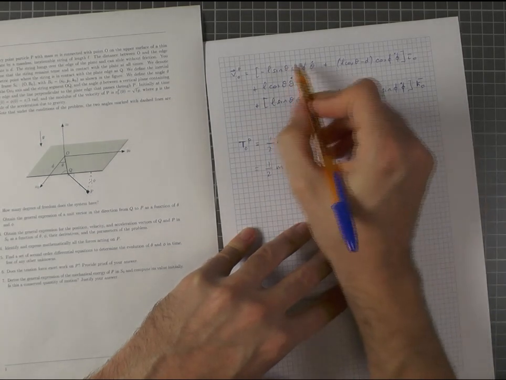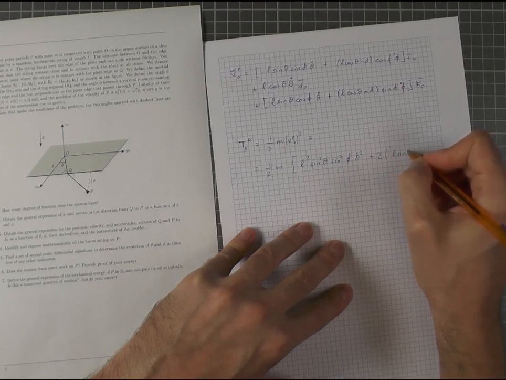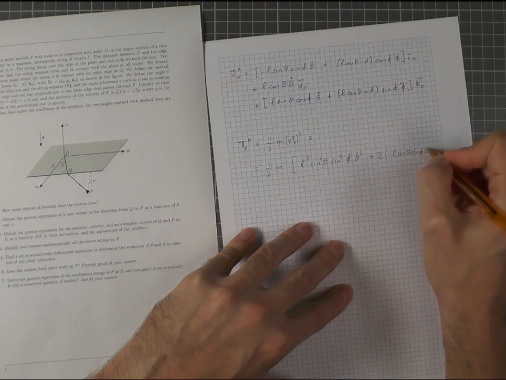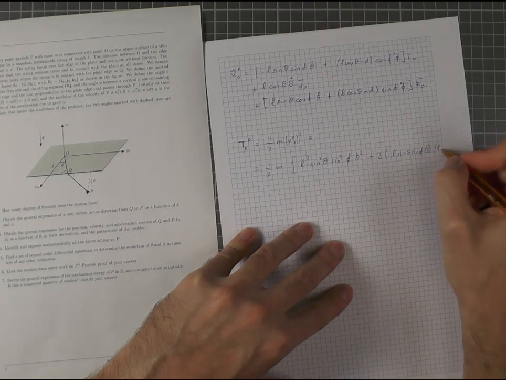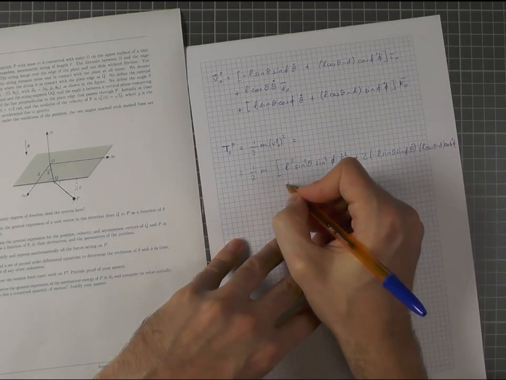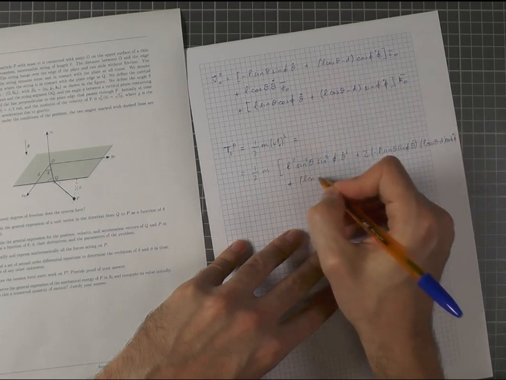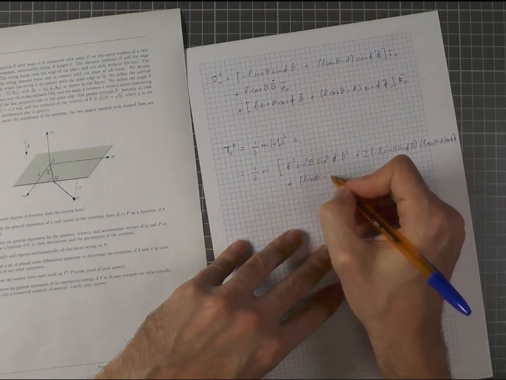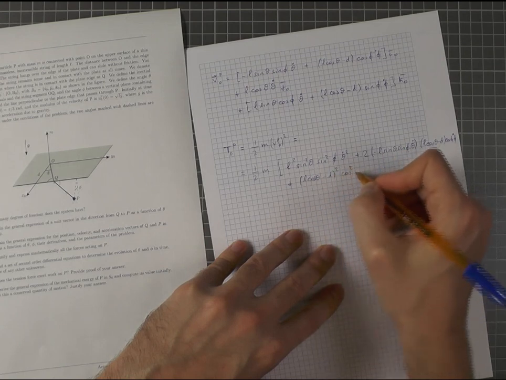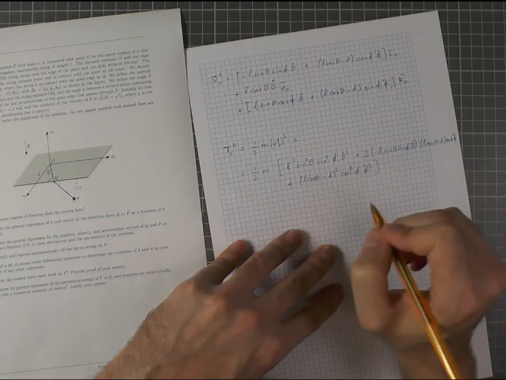Then we have 2 times this, so that gives us minus L sine theta sine phi theta dot, it's a little bit long, L cosine theta minus d, then cosine phi dot. Okay, and then finally we have this squared. So we have the L cosine theta minus d squared cosine squared phi dot squared. Okay, so that's the first part.